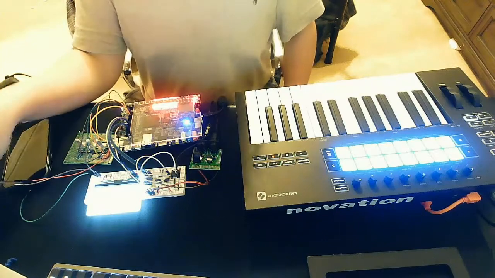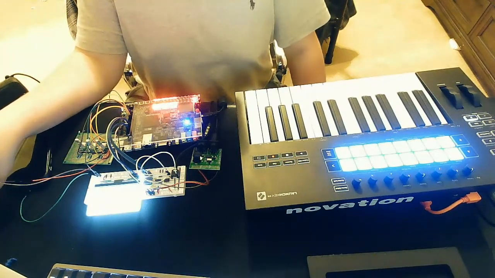And so that's an example of how to make a completely original sound on the FPGA.